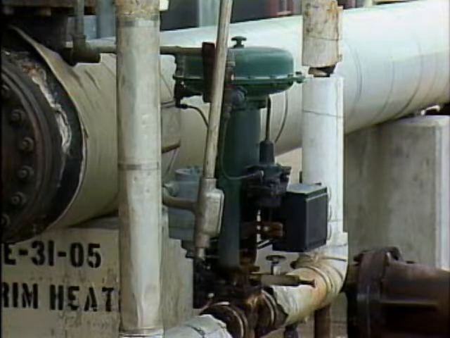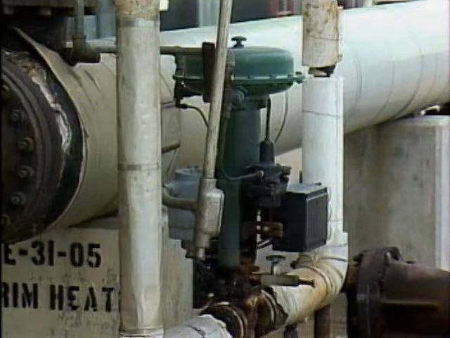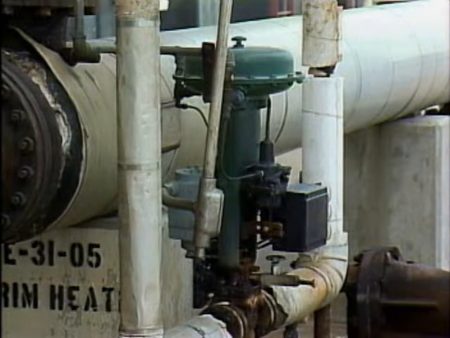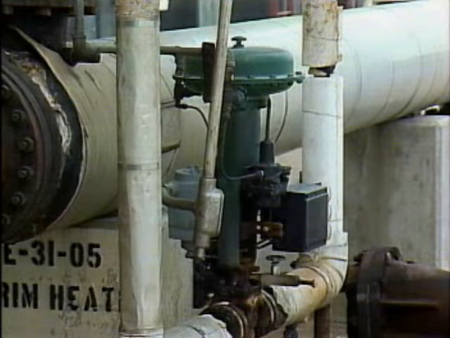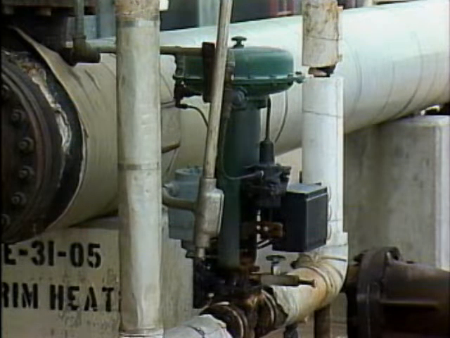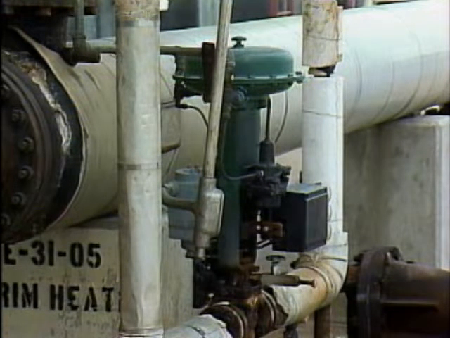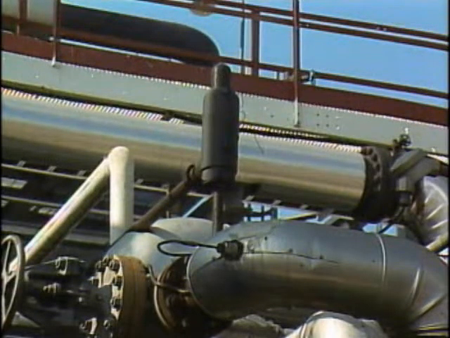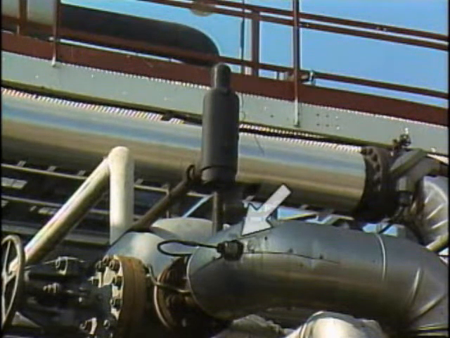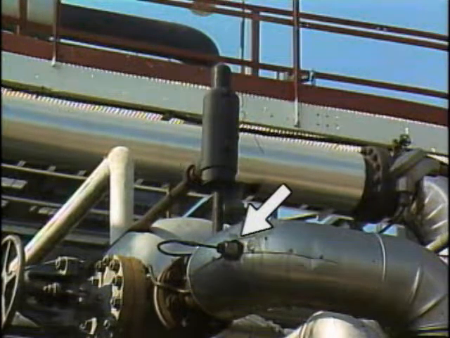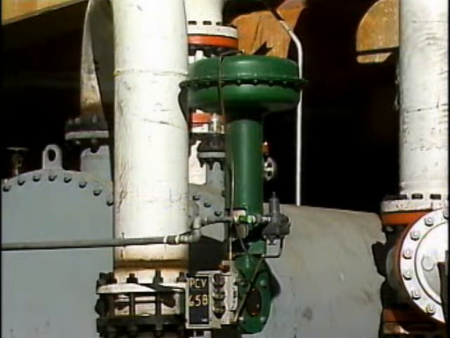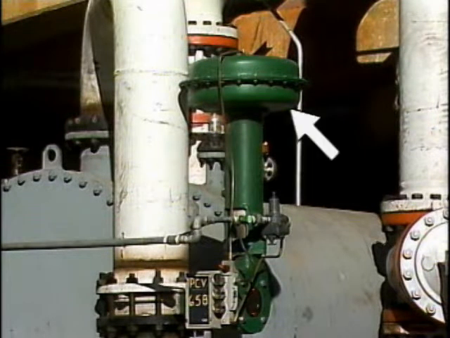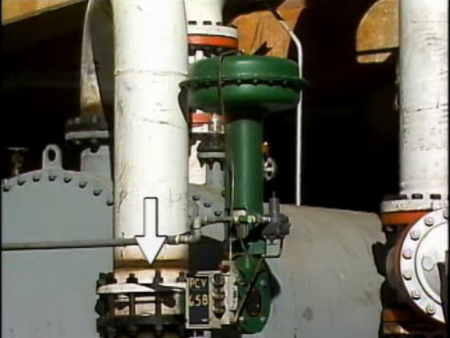Another type of valve that is commonly used with heat exchangers is a control valve. Control valves are used to regulate the flow of fluids through heat exchangers. For example, the flow of the heating or cooling fluid is often regulated to control the temperature of the process fluid leaving a heat exchanger. In this system, the control valve is linked through an instrument system to a device that senses the outlet temperature of the fluid. As the fluid's temperature changes, the sensing device sends a signal through a controller to the control valve actuator, which opens or closes the control valve and regulates flow to maintain the desired temperature.